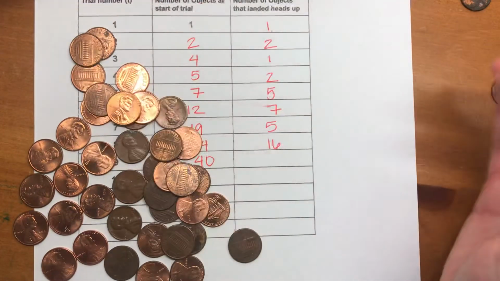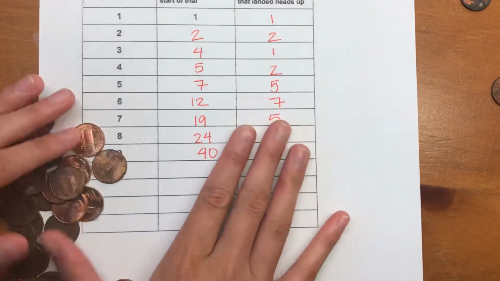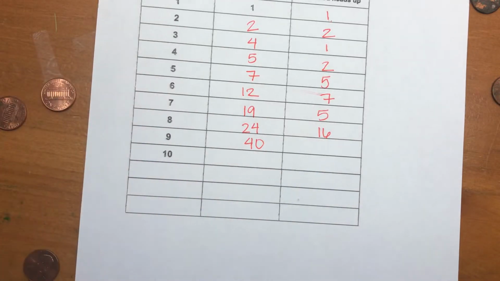Okay, I'm going to shake one more time just to see what I get, because I only have 50 pennies, so I know I'm not going to be able to do the next trial unless less than 10 land heads up. Okay, shake one more time.